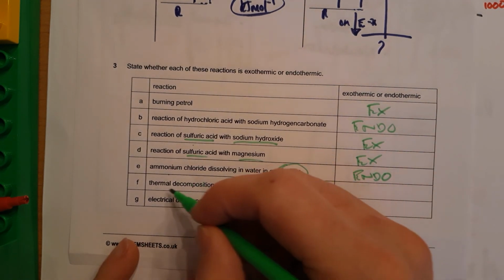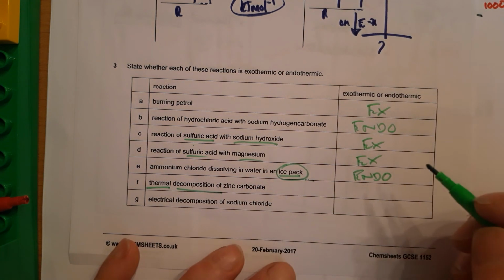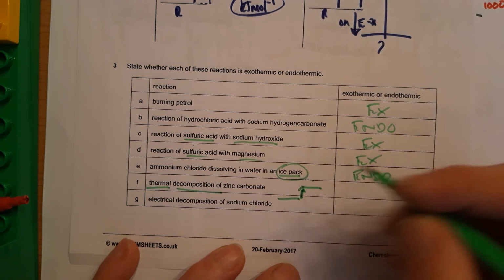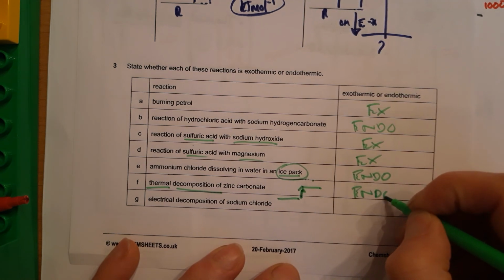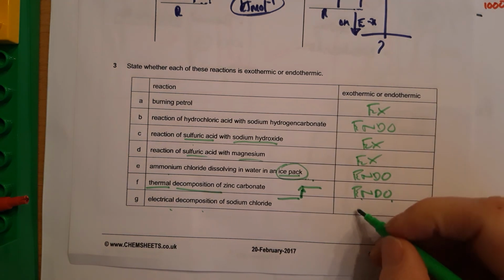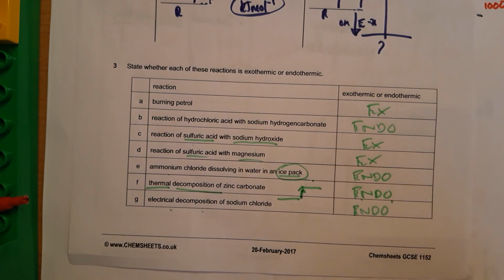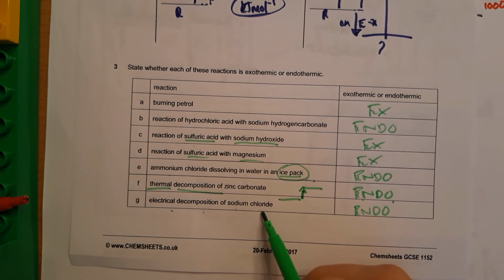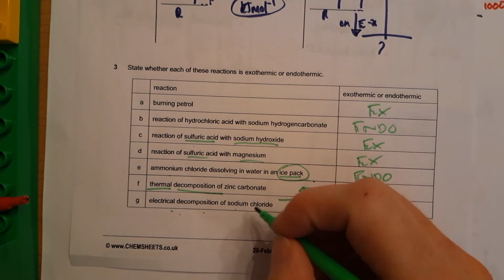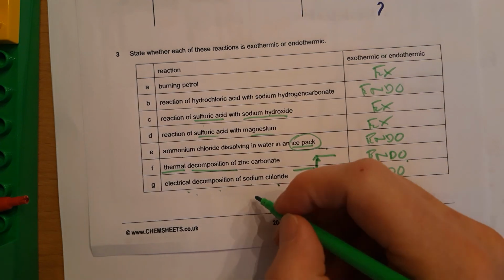Thermal decomposition, you've got to put heat in to decompose. So here's your reactant, there's the product. You've got to put heat in. It must be endo. You've got to put energy in. Electrical decomposition of sodium chloride. That's got to be endo as well. You know, zapping sodium chloride with energy. I've guessed endo here. I think it is. Yeah, I'm pretty sure it is.